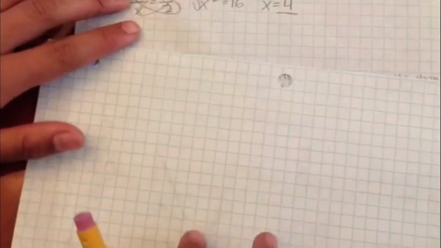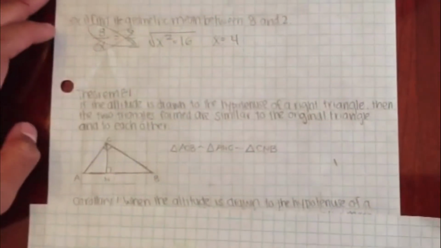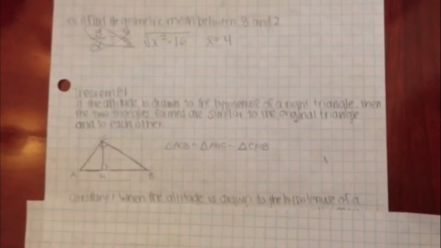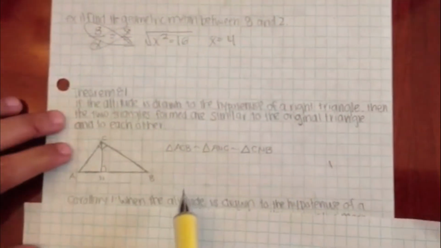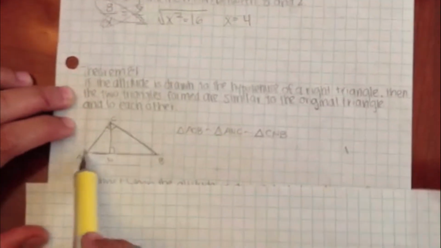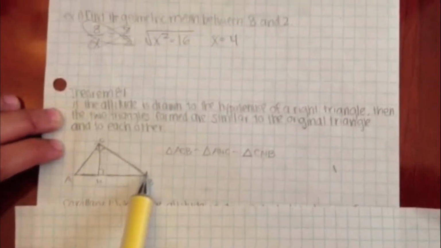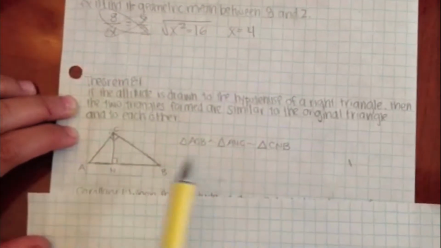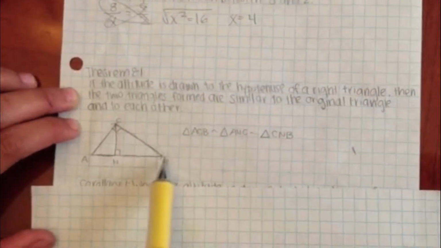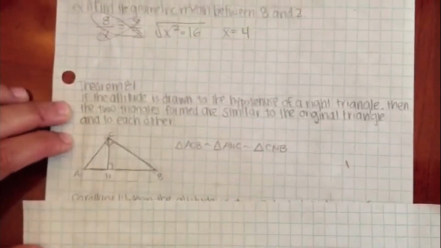Let's move on to theorem 8.1. If the altitude is drawn to the hypotenuse of a right triangle, then the two triangles formed are similar to the original triangle and to each other. This means that triangle ACB is similar to triangle ANC, which is also similar to triangle CNB, making all three triangles similar to each other.